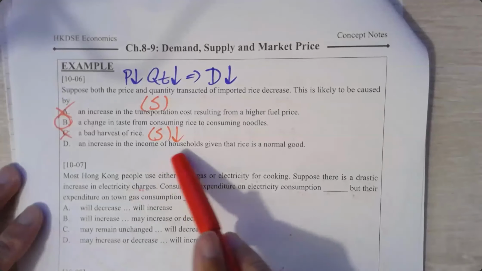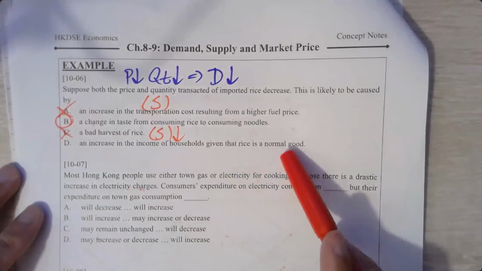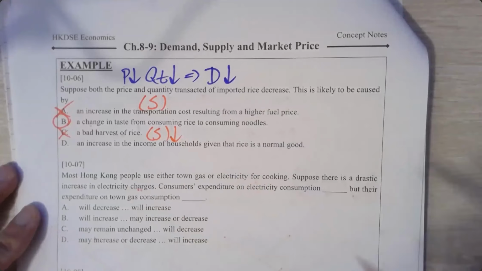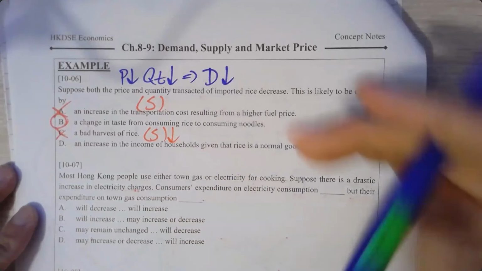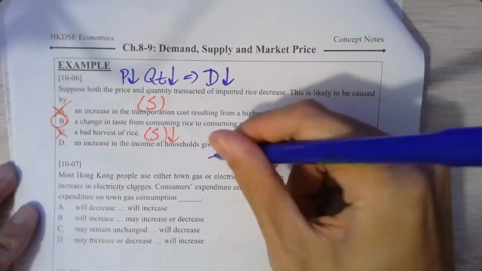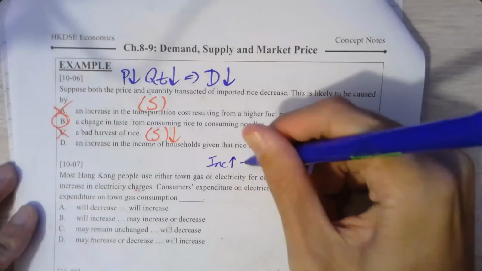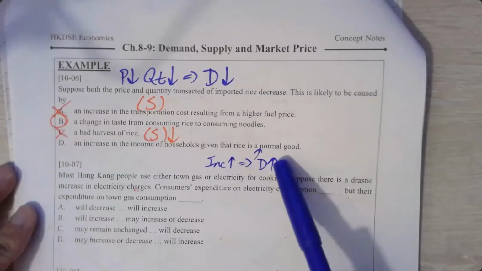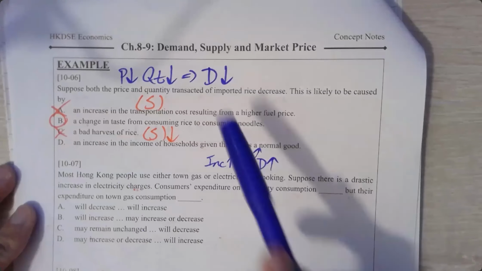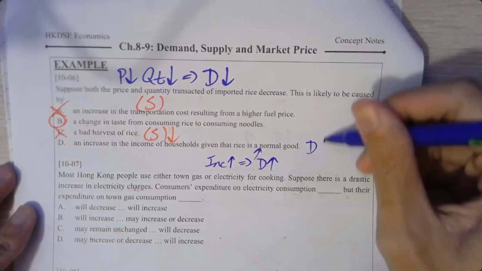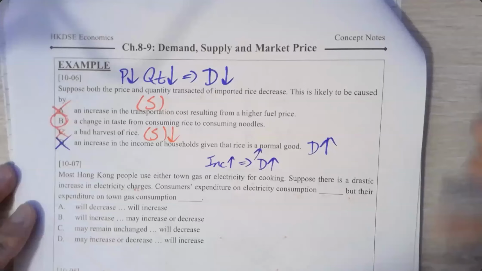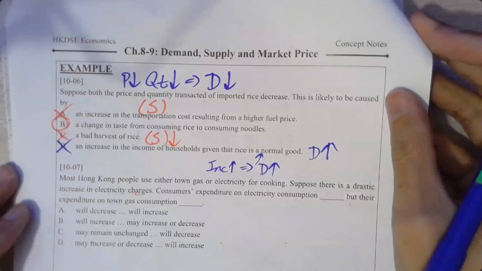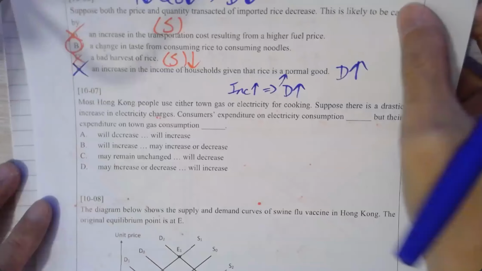And an increase in income, given that rice is a normal good. Why does it say normal good? If you remember, normal goods means that the higher the income, the higher the demand. Income increases, then the demand for rice should increase, not decrease. So this one, demand increases, is also not the answer we want. Okay, that's how it is.